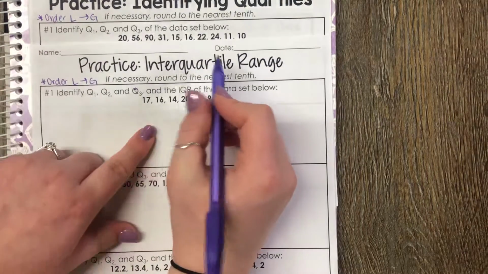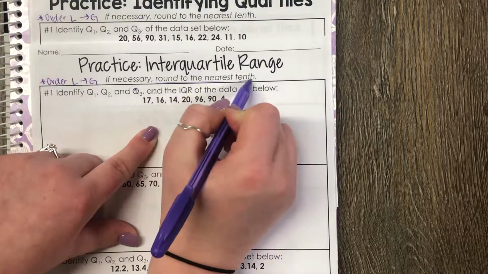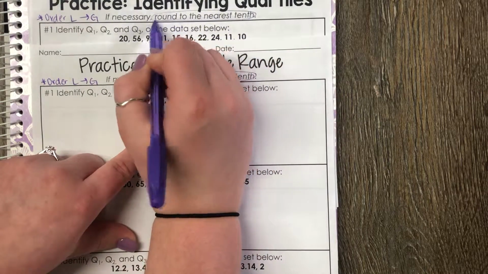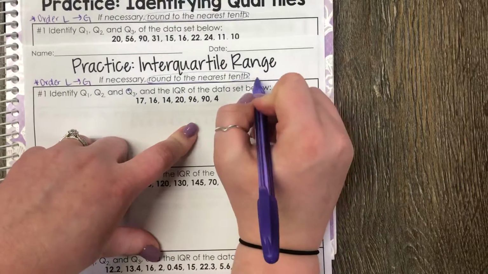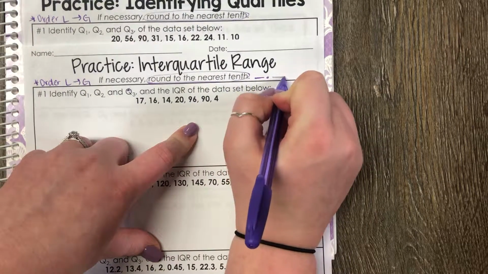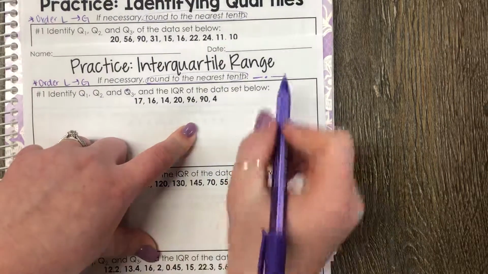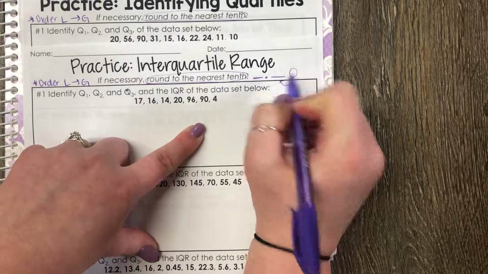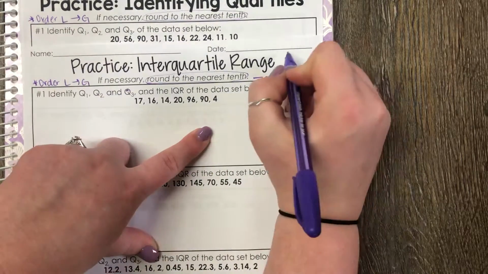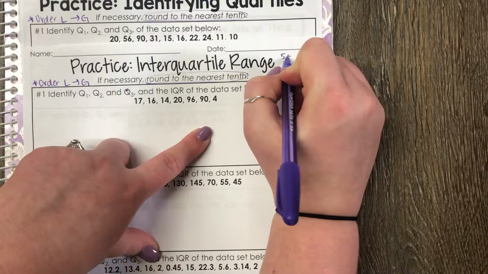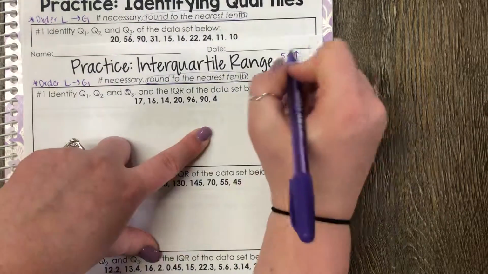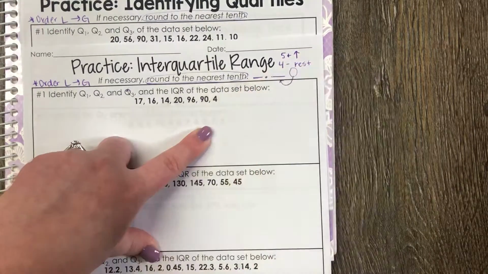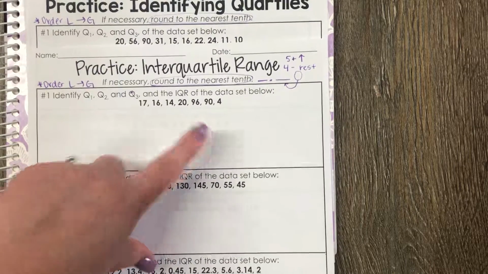Okay, and then both of them say, if necessary, round to the nearest tenth. Okay, so if we remember, what that means is if you have a number, it will have your number, decimal, and a number. The tenth spot will be that number behind the decimal. So you're going to look at this number and see if we need to go up or down. Okay, and remember, if we're 5 or above, we give it a shove. If we're 4 or below, we let it rest. We keep it. Okay? So go ahead and get started on this practice now.